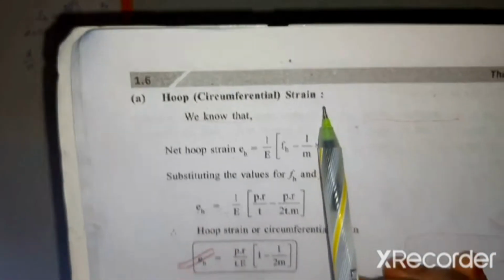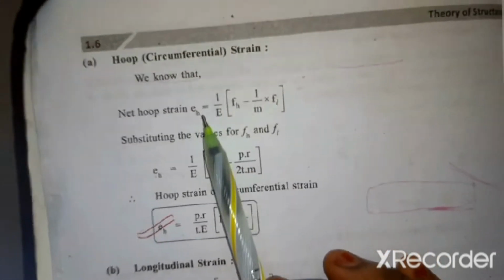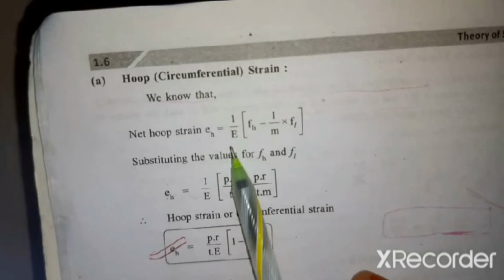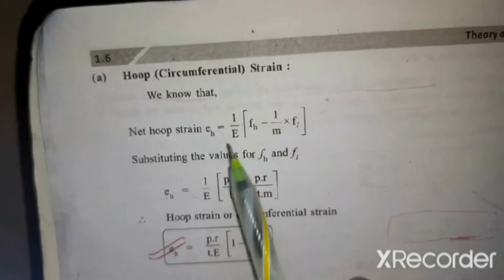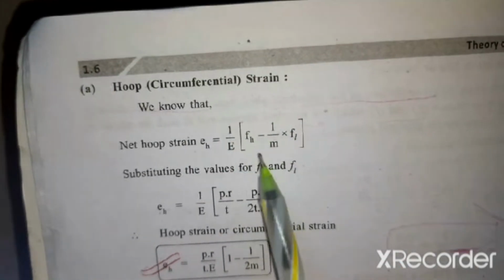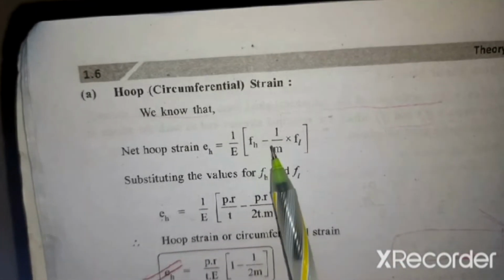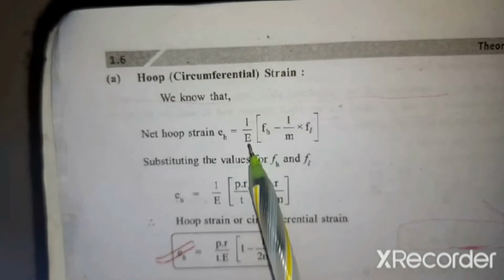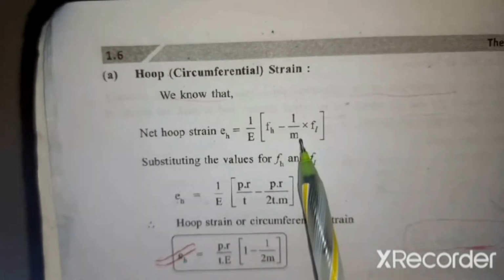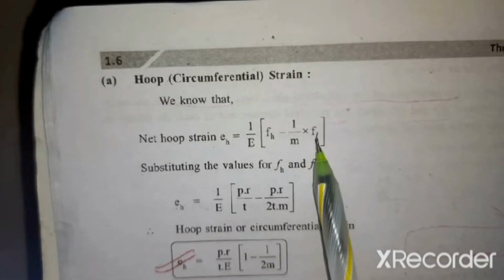Here we continue with hoop strain. For hoop strain we have the formula like this. For stress we represent it as FH, for strain we represent it as EH. Hoop strain equals 1 by E in bracket hoop stress minus Poisson's ratio into longitudinal stress. Here E is the modulus of elasticity of the thin cylinder, this is the Poisson's ratio, this is the hoop stress, and this is the longitudinal stress.